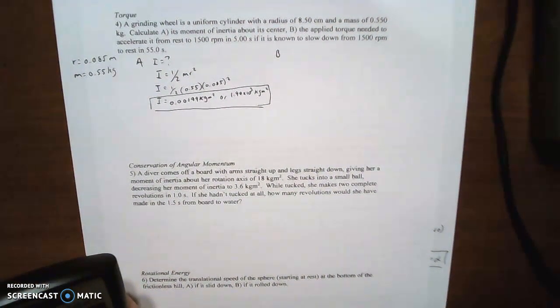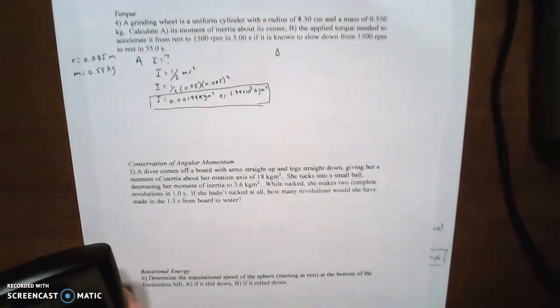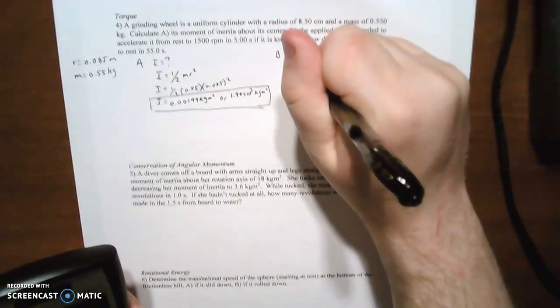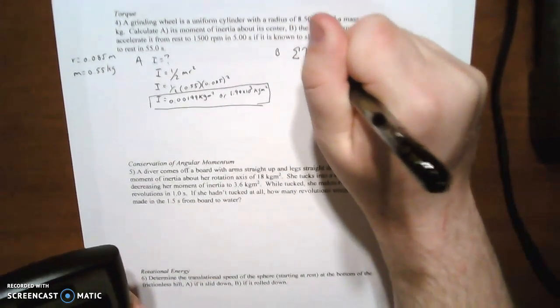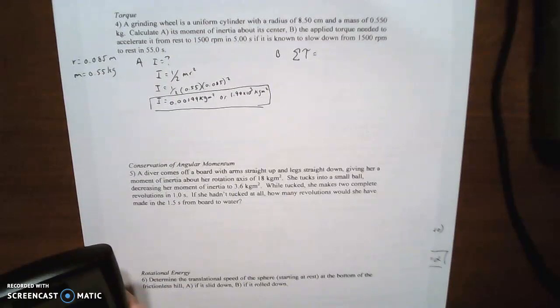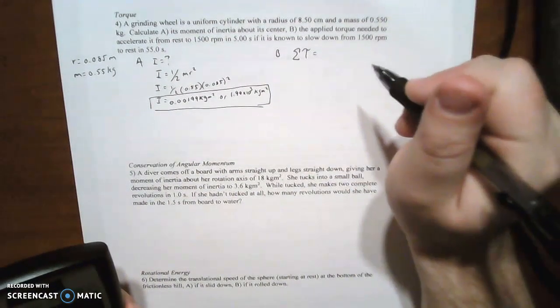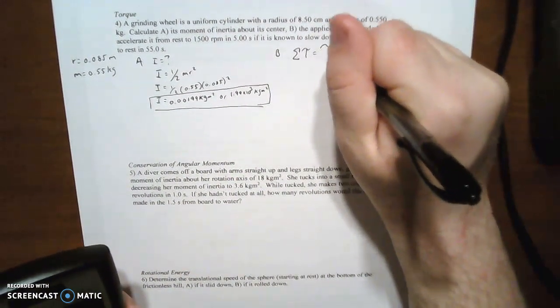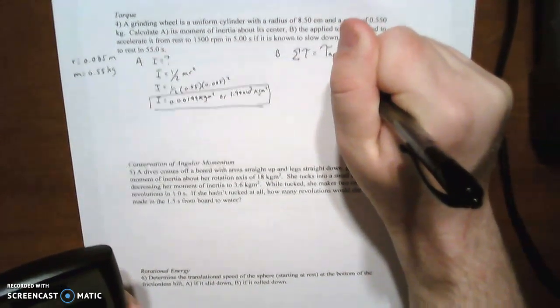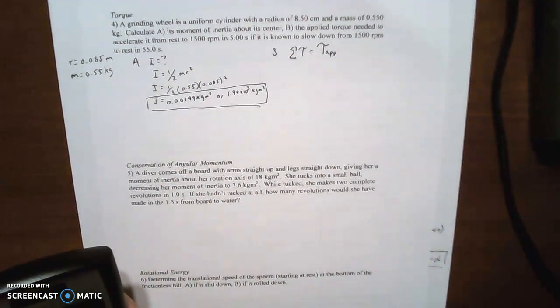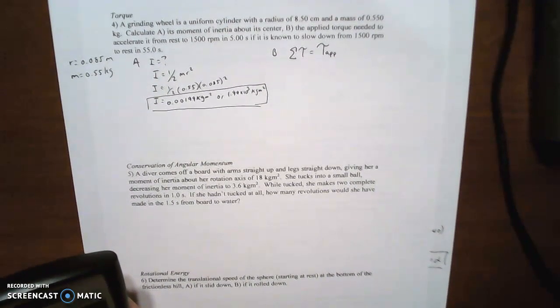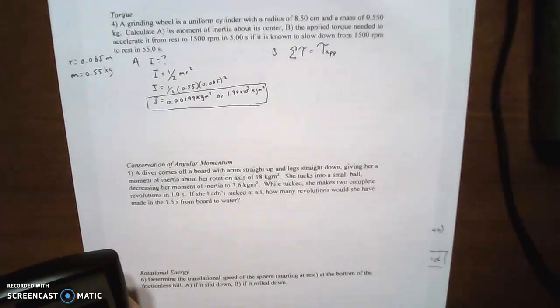So let's think about what's going on. We know that we are going to have some kind of net torque in this situation. They are asking us to find the applied torque, so whatever the machine is doing to get it up to speed. But if it is up to speed and let go, it does come to rest after some time.